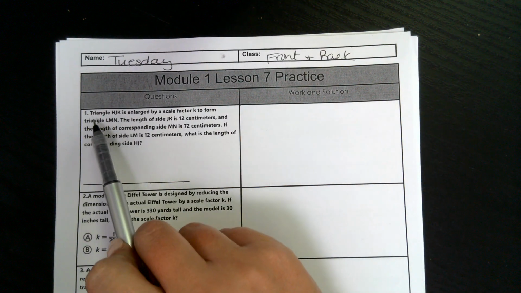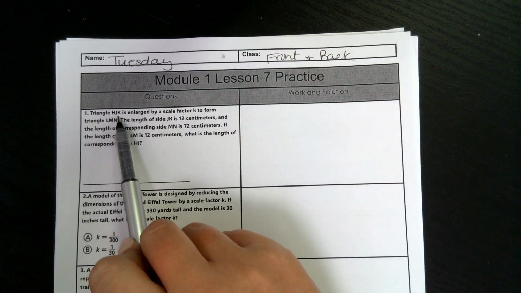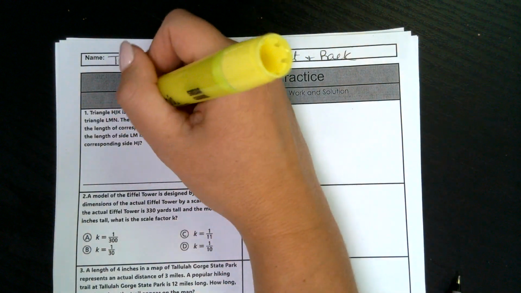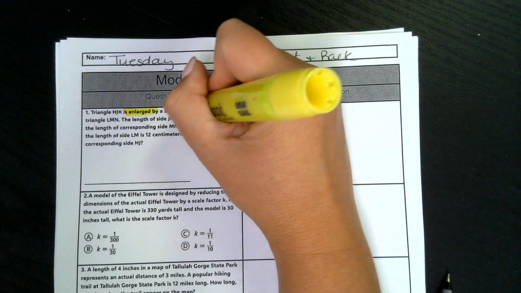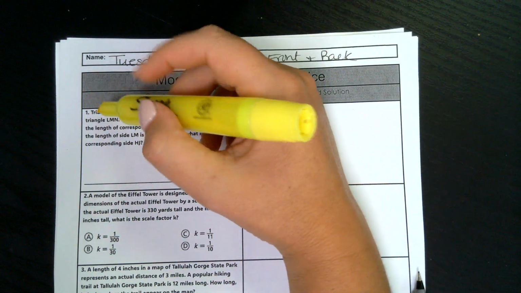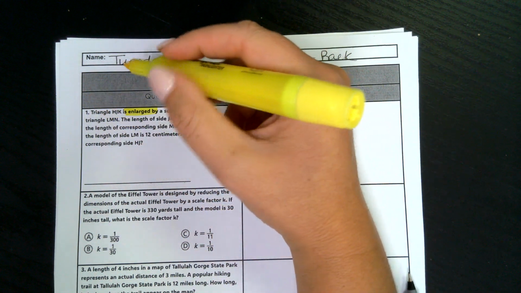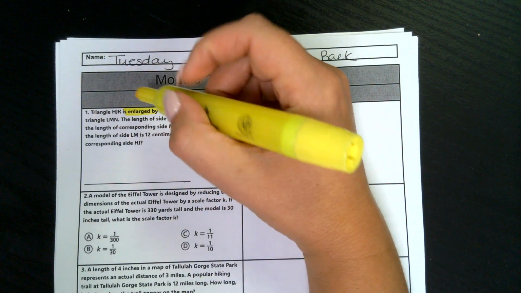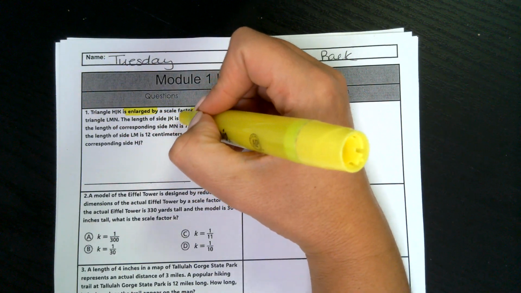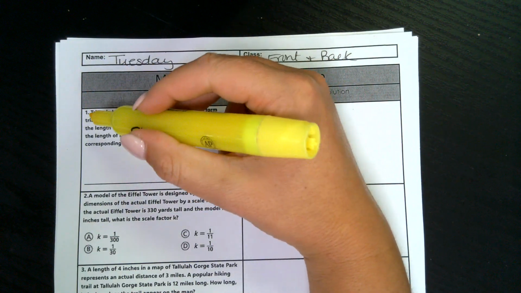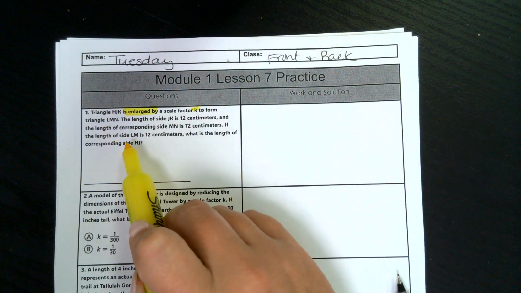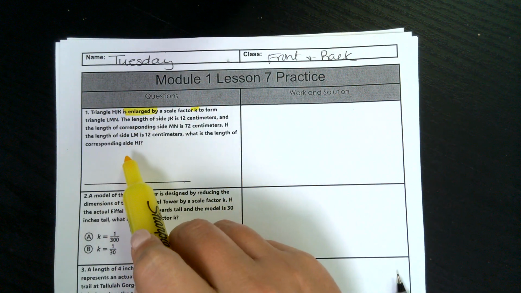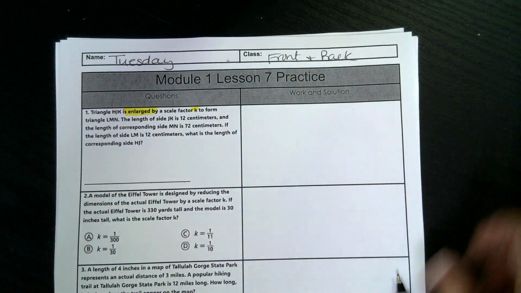Alright, so number 1 says triangle HJK is enlarged. Enlarged means it's getting bigger by scale factor K to form triangle LMN. The length of side JK is 12 centimeters and the length of the corresponding side MN is 72 centimeters. If the length of side LM is 12 centimeters, what is the length of the corresponding side HJ?